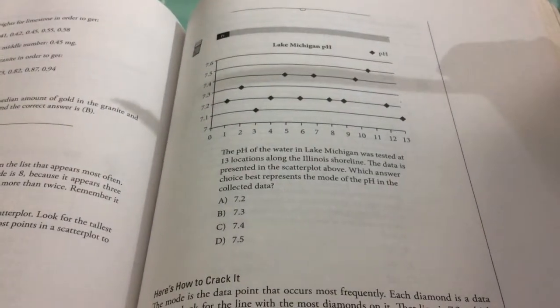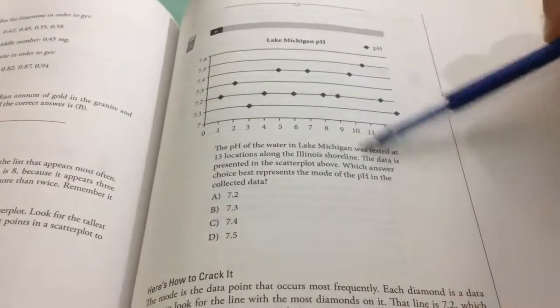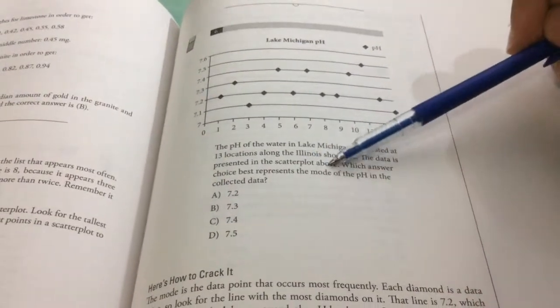They are looking for the mode. Okay, guys. The data is presented. Which answer choice best represents the mode? This is the keyword, guys. A word that you don't understand, you could get the wrong answer.